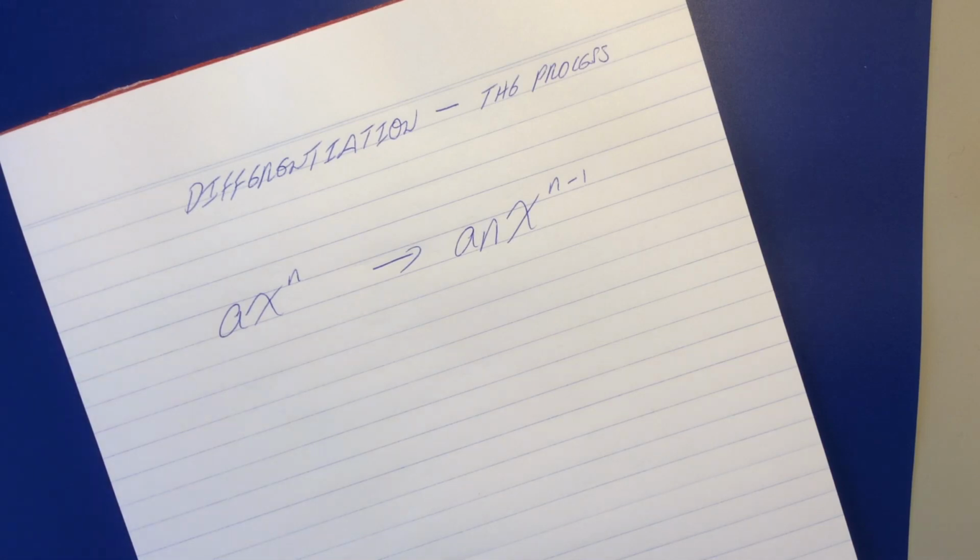And there is a shorter and easier process, and what we're going to do is look at that today. This is really where you start, and it's very simple.